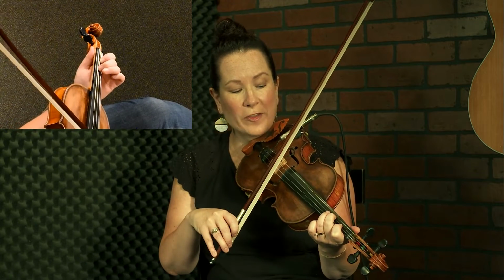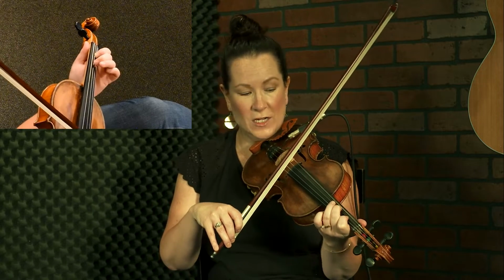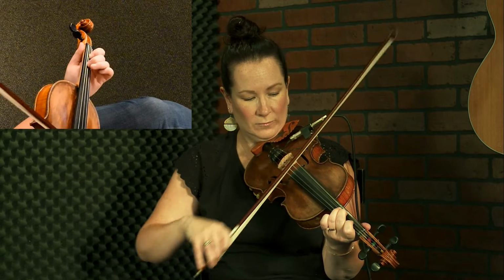Second finger on the original string we started on. So in that case, that's the D string, and just on the D string, not both, just on the D string, but still the capo is on. And we played those two strings together, the D and A.